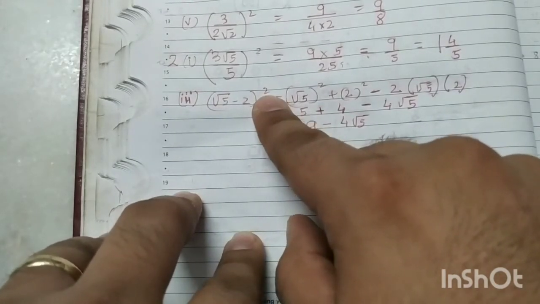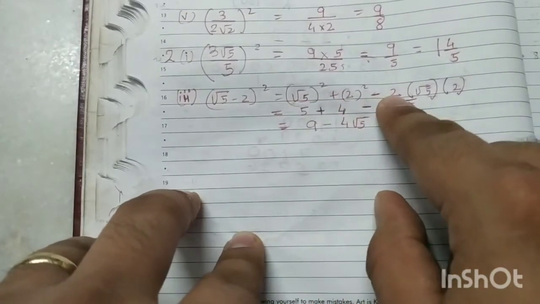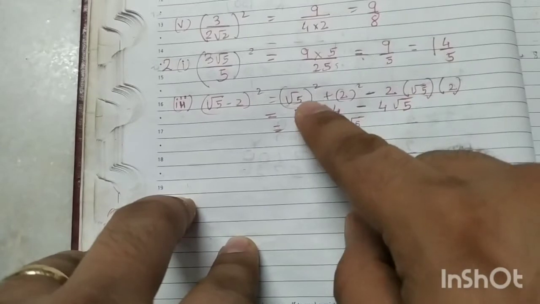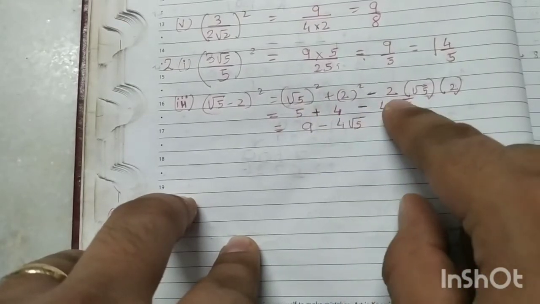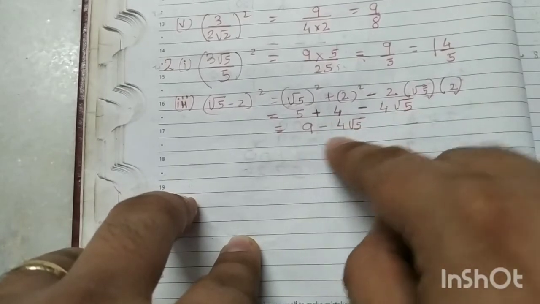Roman number 3, this is of the form a minus b the whole squared. And what's the formula for that? a square plus b square minus 2ab. This becomes 5, this becomes 4. 2 into 2 is 4, root 5 remains as it is. So we get this as the answer.